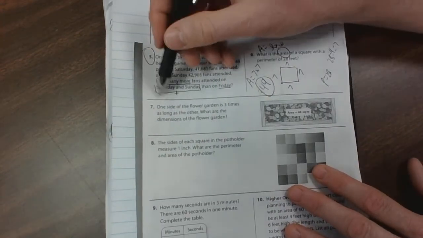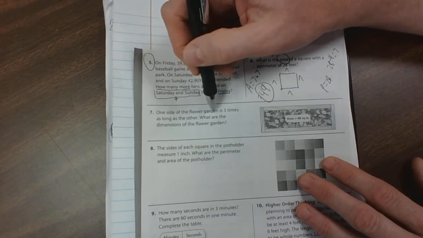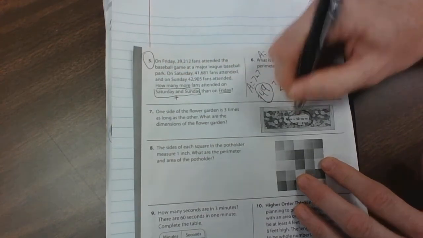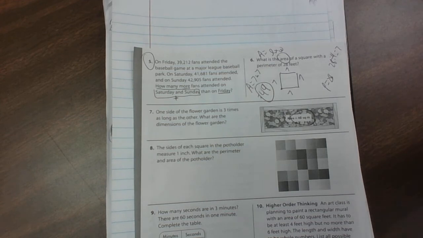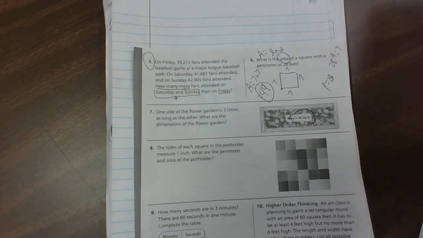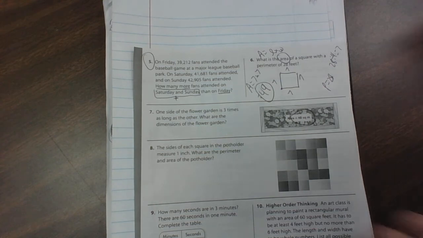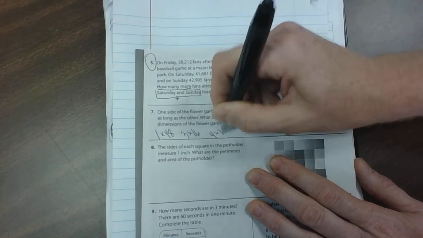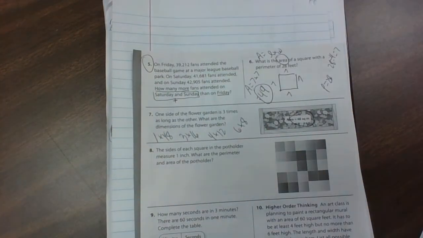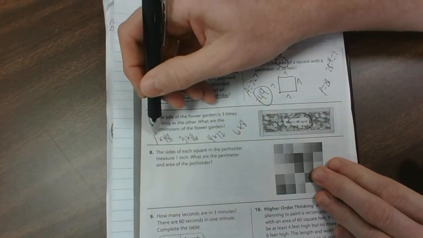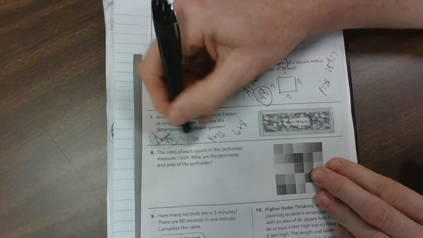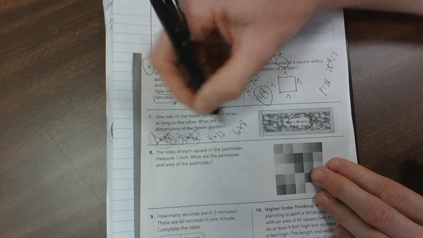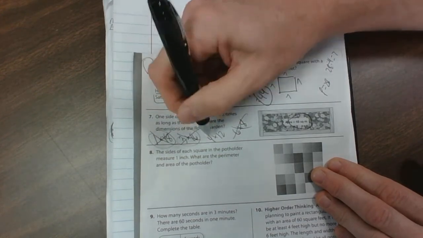Okay? One side of the flower garden is 3 times as long as the other. What are the dimensions of the flower garden? Okay, so this goes back to that problem where we had 80. This is figuring out all the different ways that we could get 48. And then we want to figure out which one they are asking us about here. So we can say 1 times 48, 3 times 16, 4 times 12, 6 times 8. All of those are the facts that you could do to get to 48. But which one shows us 3 times greater? Is that one 3 times greater? No. Is 16 3 times greater than 3? No. Is 8 3 times greater than 6? No. This is your best answer right there, 4 times 12.